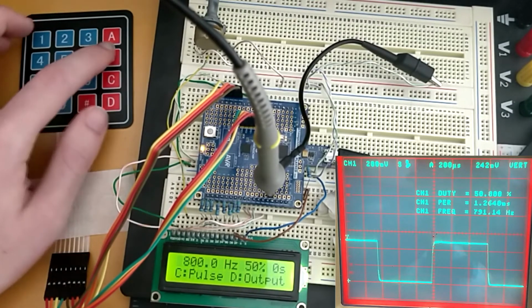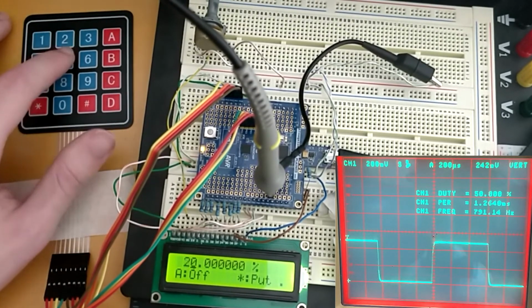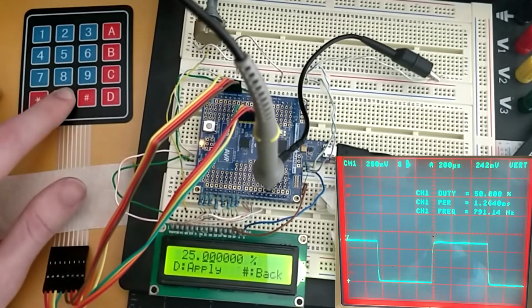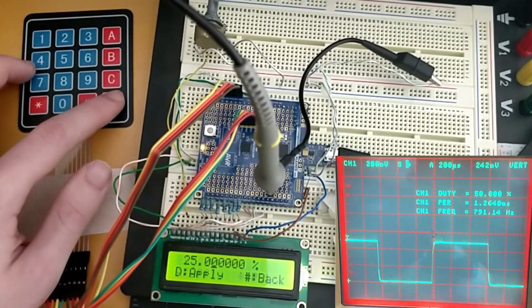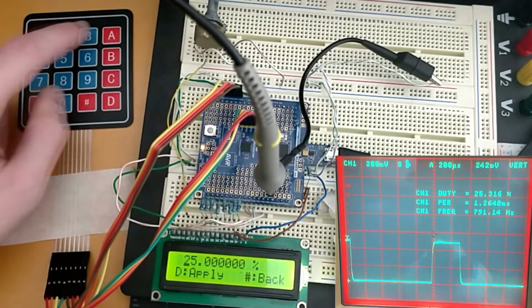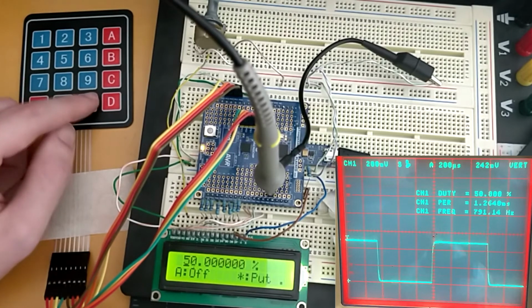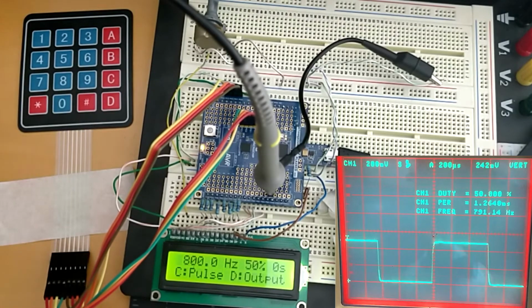Now let's go to the duty cycle menu. And currently we're at 50%. I'm going to change it to 25%. Okay, and then we hit D. And as you can see on the scope, it is now at 25%. I'm now going to disable that by pressing A to turn it off, and we go back to 50% duty cycle.